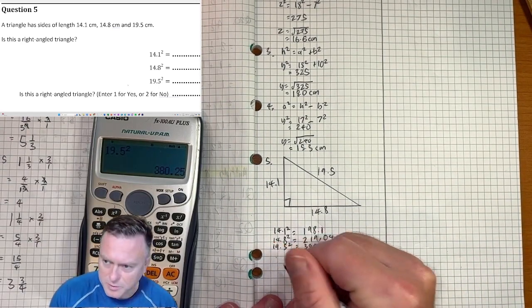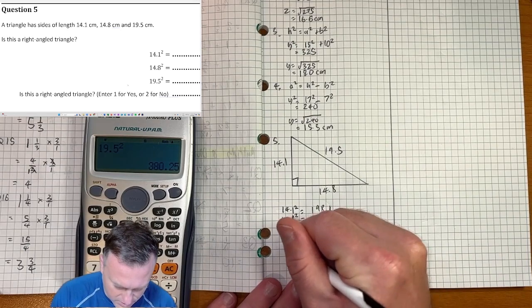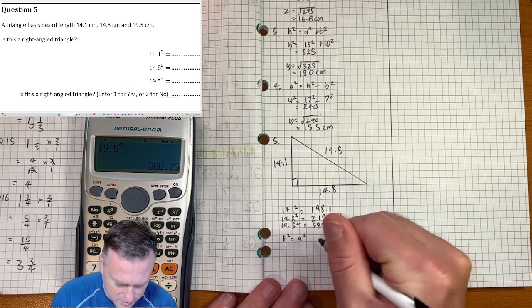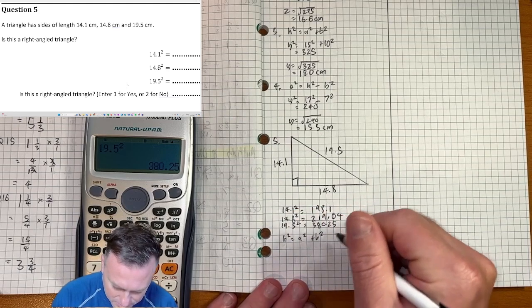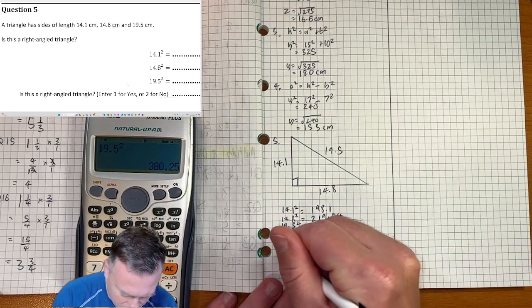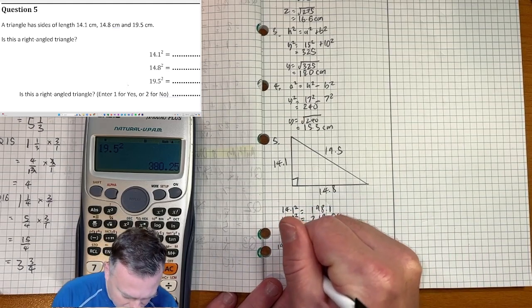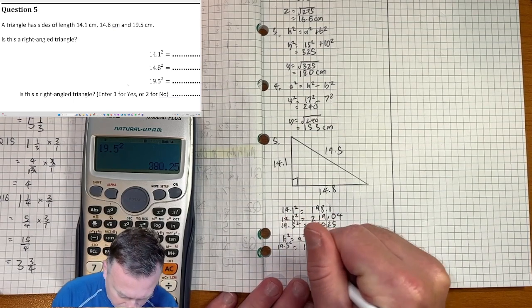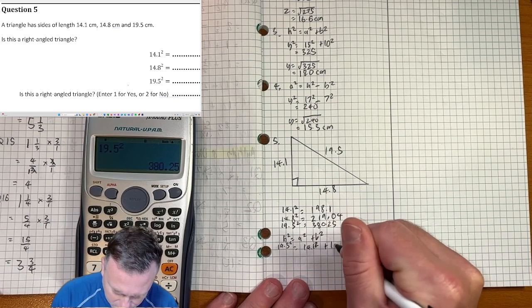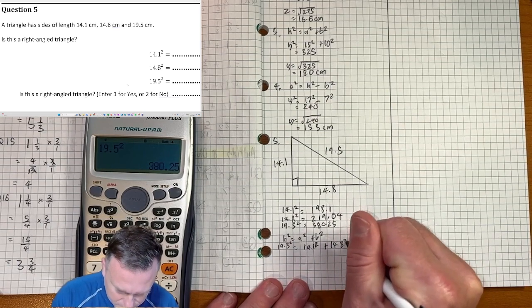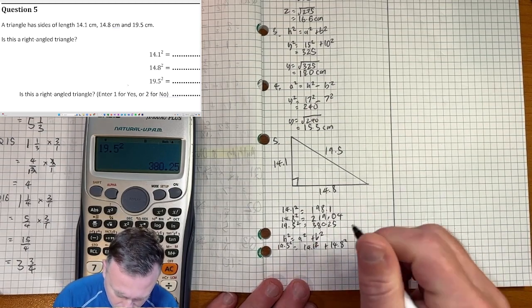So then we write our rules. So we go h squared is a squared plus b squared to see if this is a right angle triangle. And we fill in what we know. So we know 19.5 squared is equal to 14.1 squared plus 14.8 squared. And then we check it.